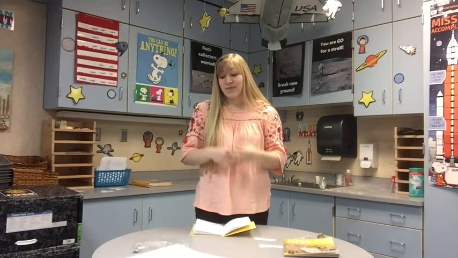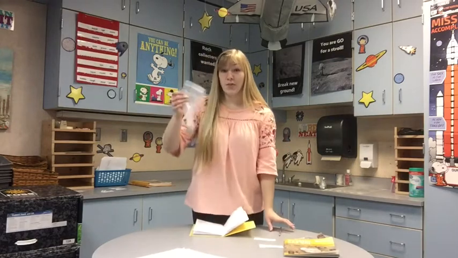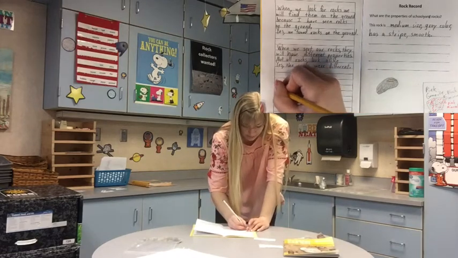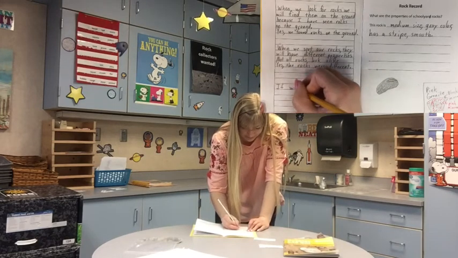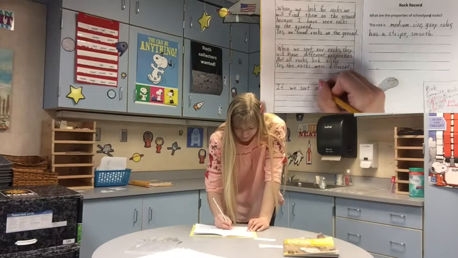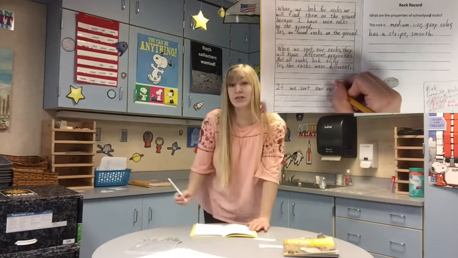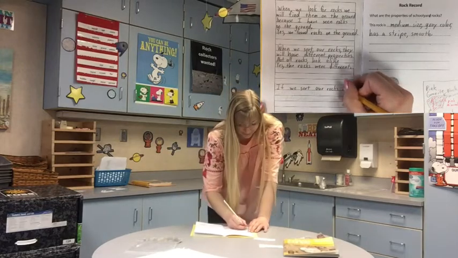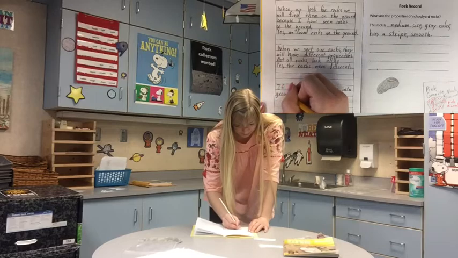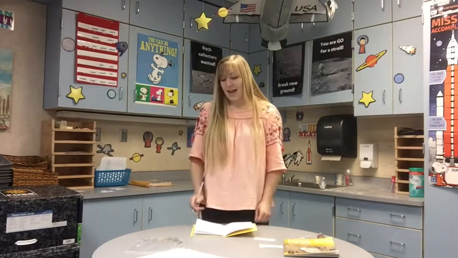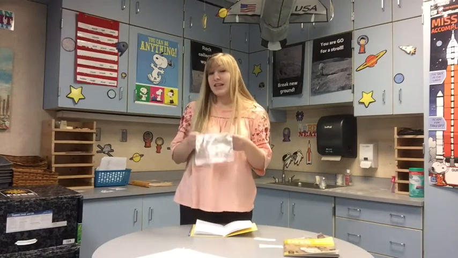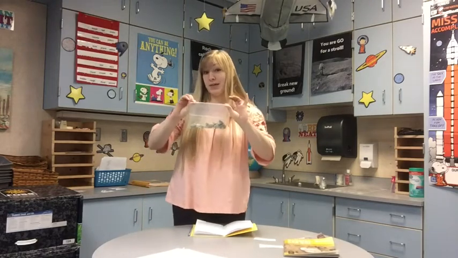So my hypothesis is if we sort our rocks into groups, I think they will be different groups depending on the property we use.